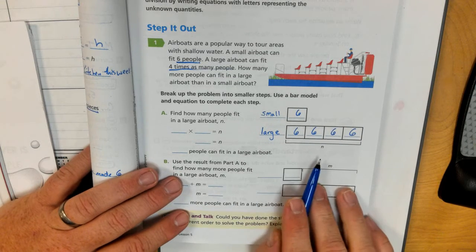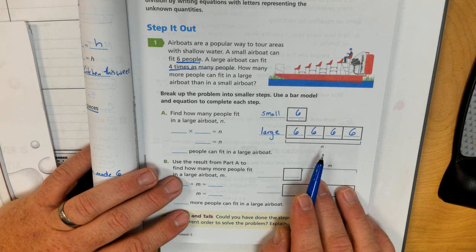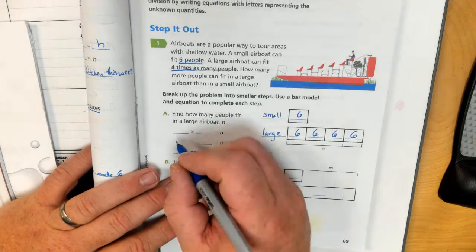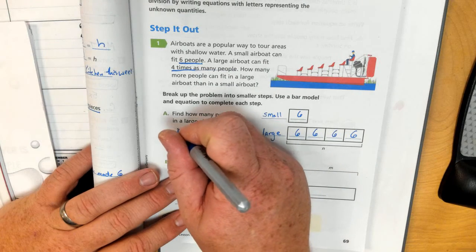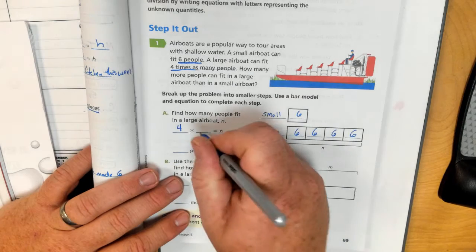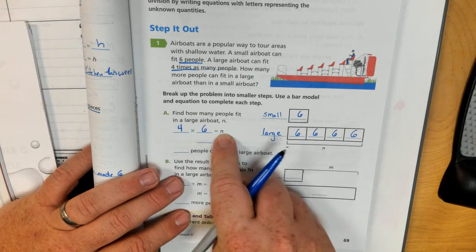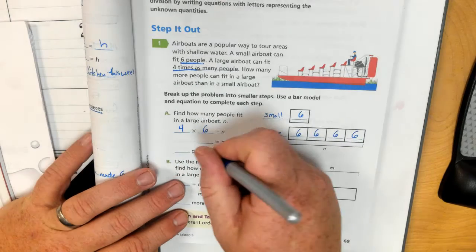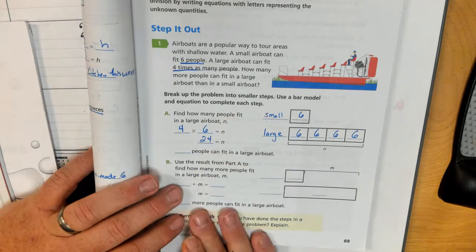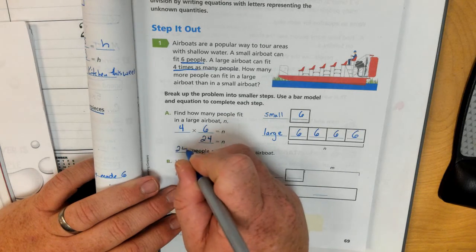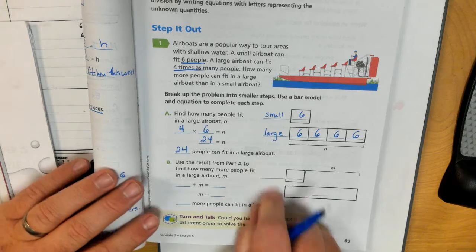And then this n here is representing our unknown value that we don't know. We know that the problem says that the large boat can hold 4 times as many as the smaller boat. So 4 times 6 is n, and then n equals 24. So we would say that 24 people can fit in a large airboat.